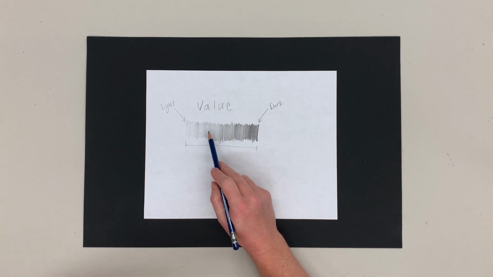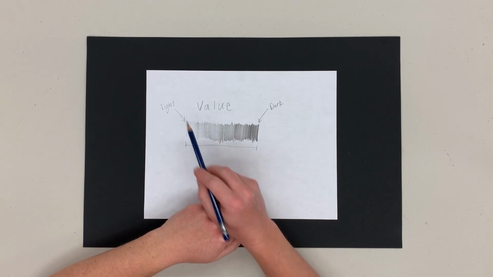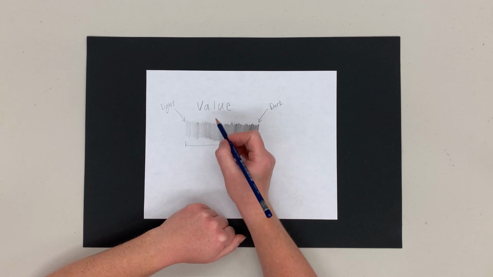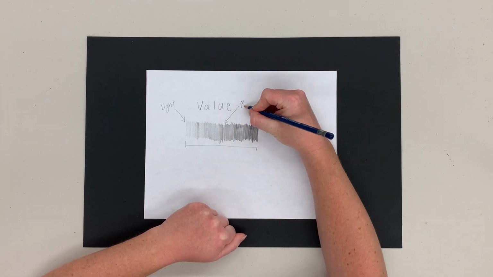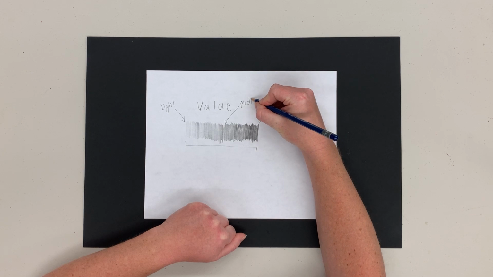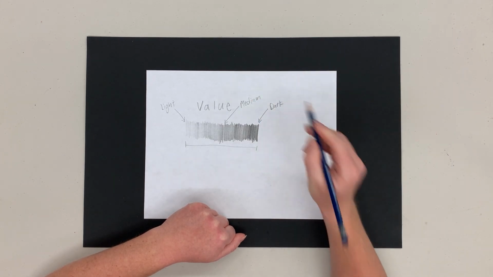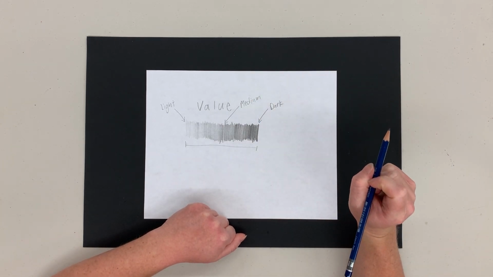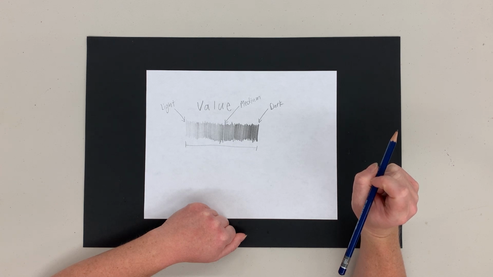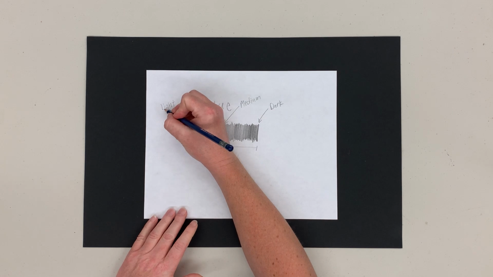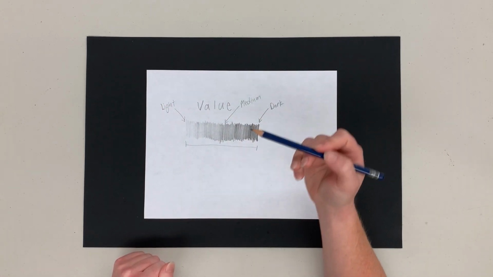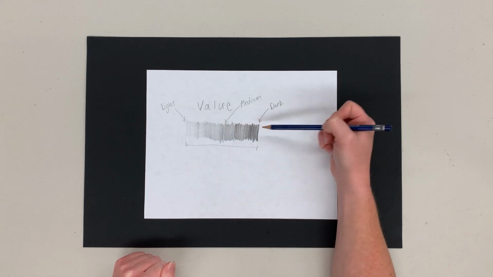So this might be considered medium. So we have a light, here I'll do an arrow, medium, and dark. Okay? So this is just basic value. I used one color to create this.